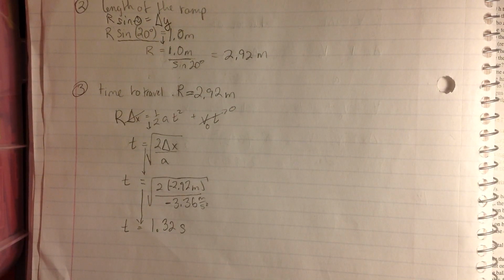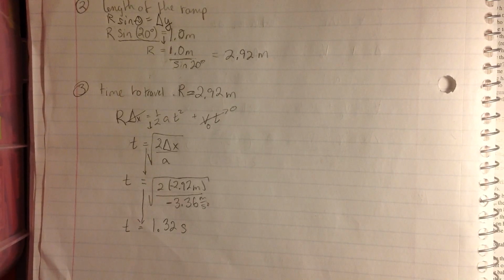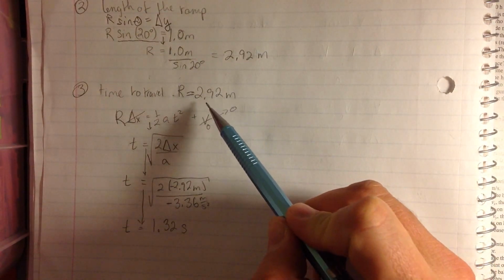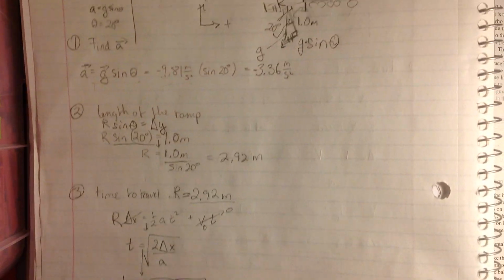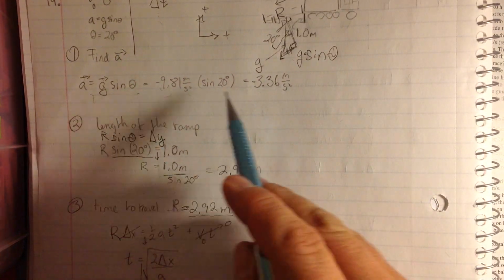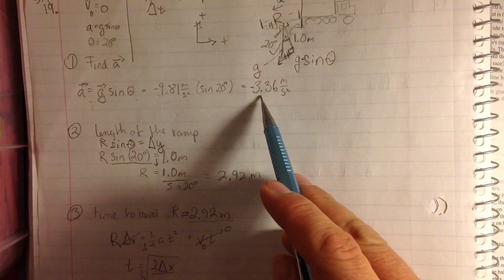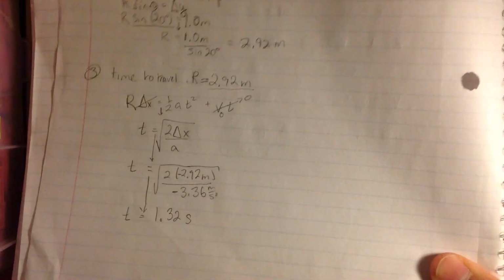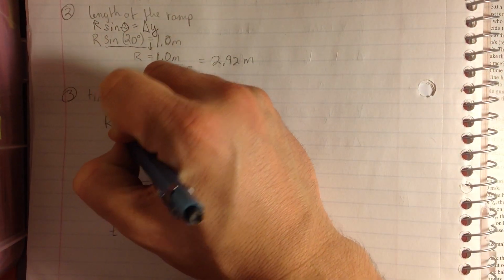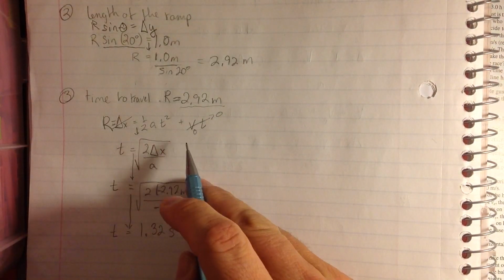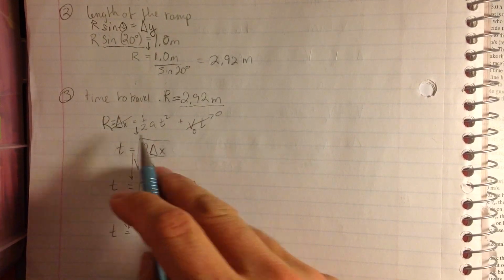Finally, so these problems get kind of long, so don't forget what your ultimate goal is. Here it is to find time. So the time to travel, we got this distance right here, the length from the second step. We also know that the acceleration is 3.36 and it's negative. So we have all we need to use this equation. Basically one of the kinematic equations, the one that's a quadratic normally.